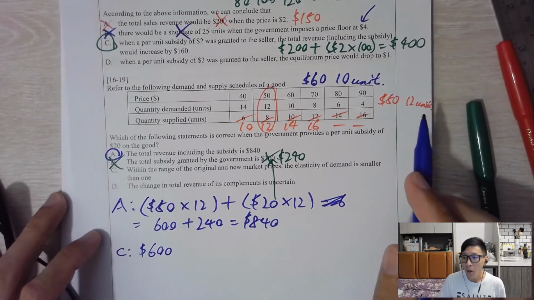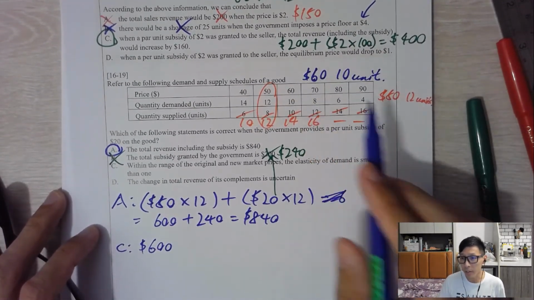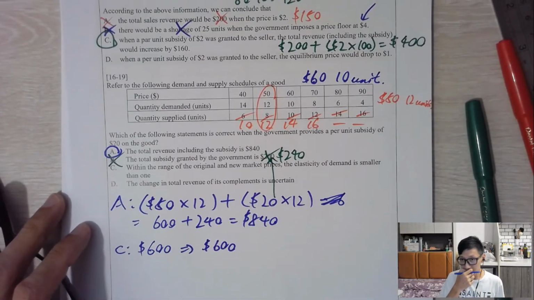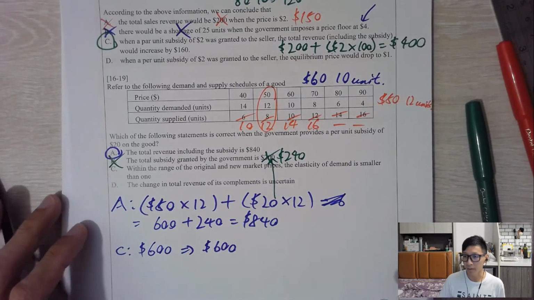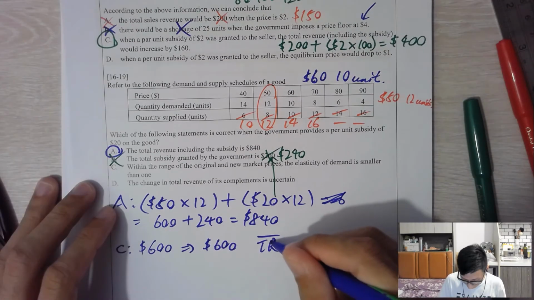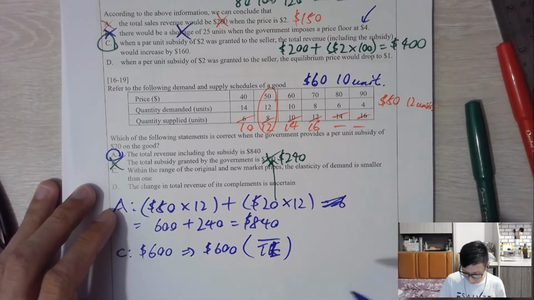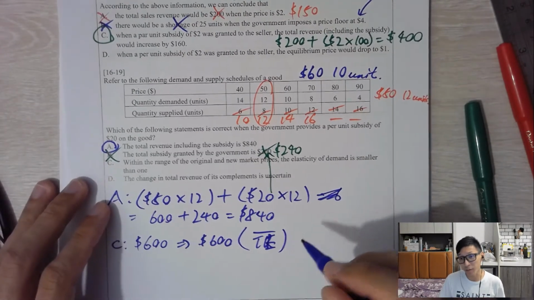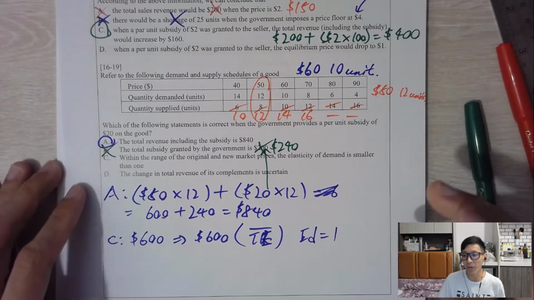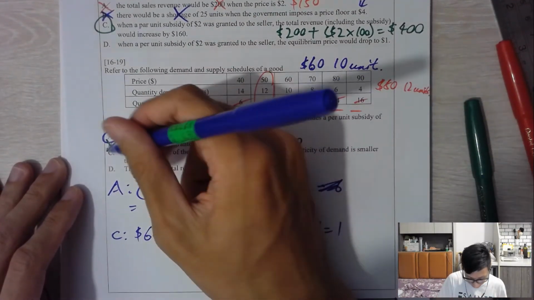Now the new total expenditure is also 600. 咦由 600 變成 600. It does not change. Total expenditure remains unchanged. So what is the case of remaining unchanged? It's actually ED equals 1, unitary elastic demand. So C is also not correct.